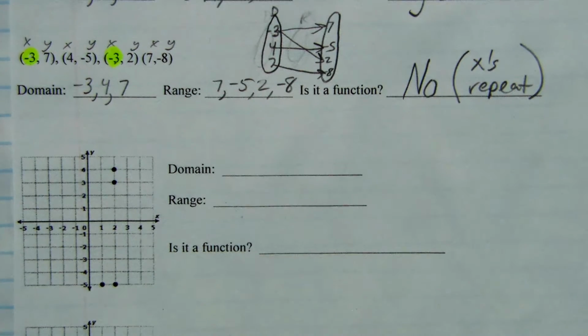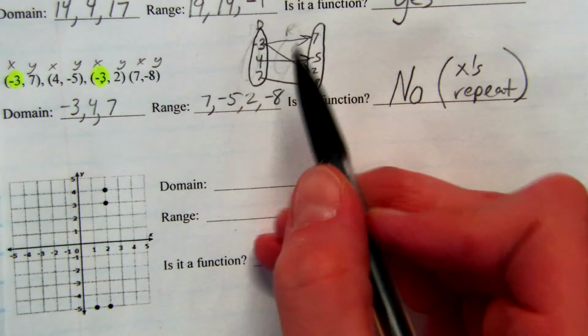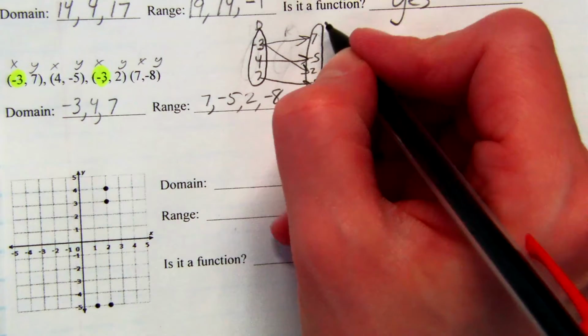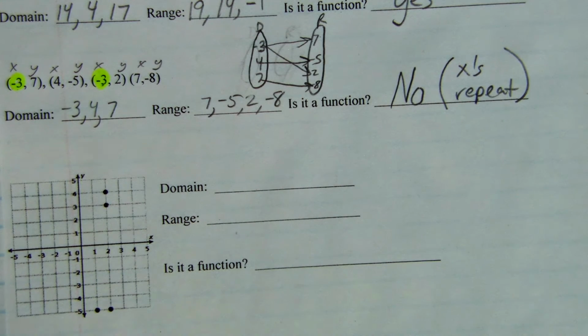It only works if you have x's that repeat, because it's okay if you have 2 different inputs with the same output. What we want is for each input to have a unique output.